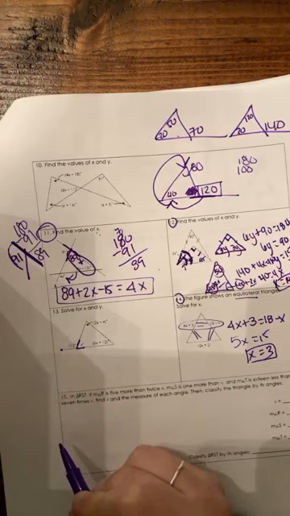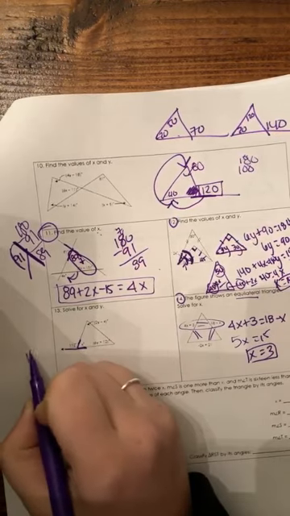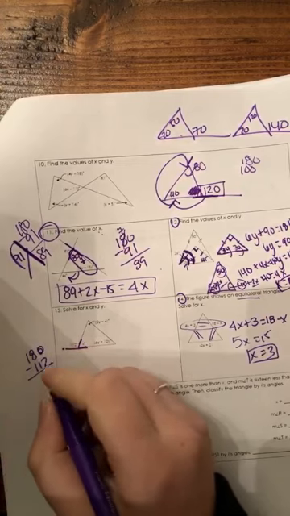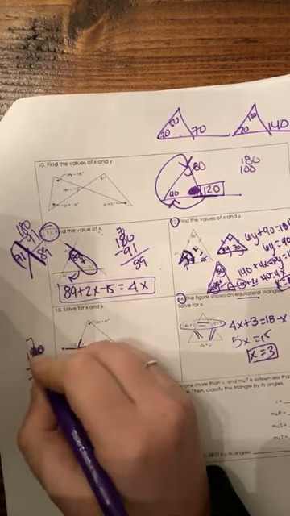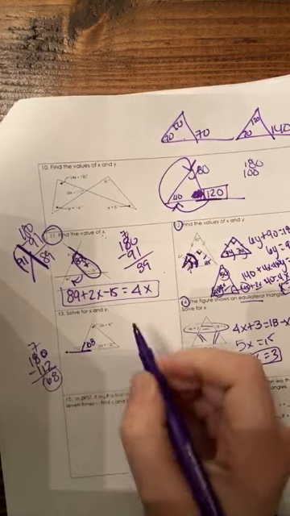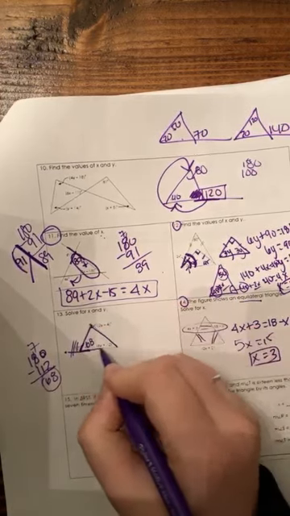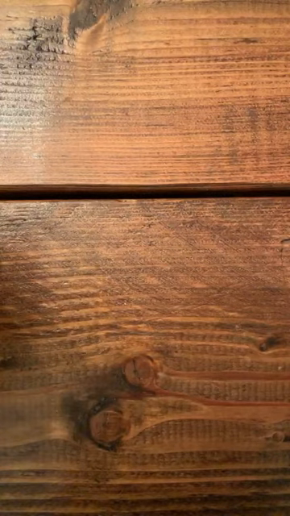I'll just keep going. This has to be 180. So right now that's 112. So what's 180 minus 112? That's 68. So this angle is 68. And then you could forget about the 112. You could just do that in this triangle. You have 68, 12, and 4. I think it's minus 4.